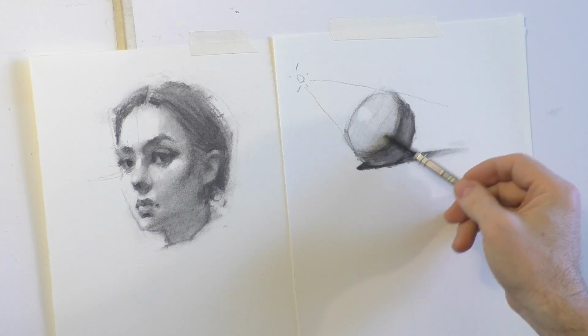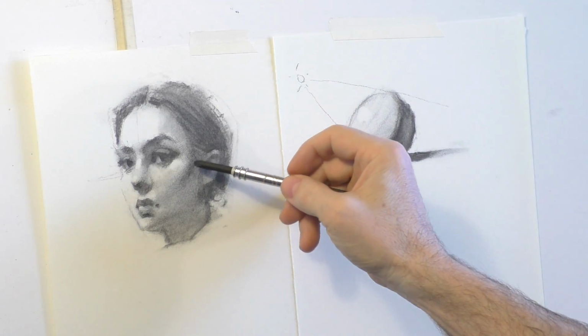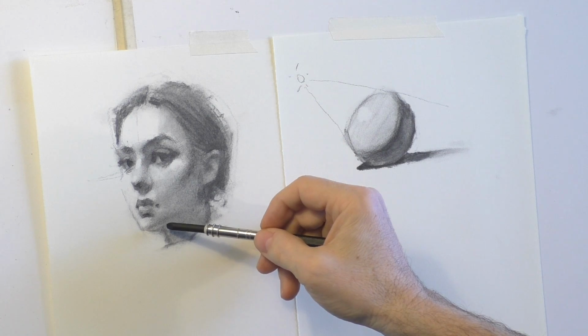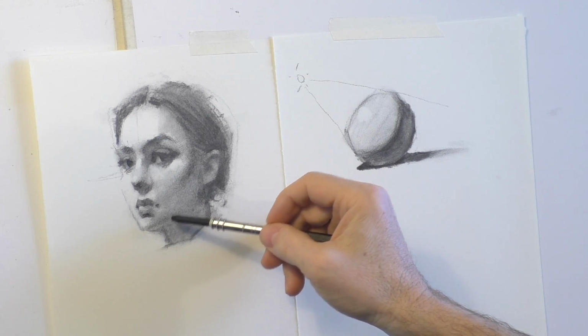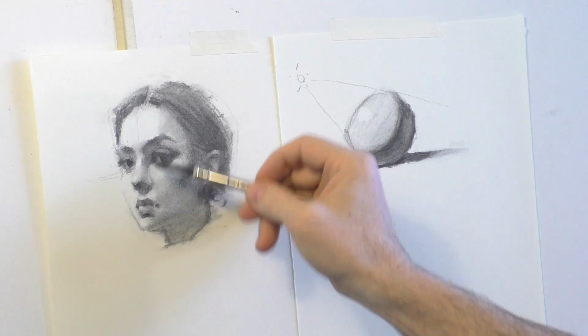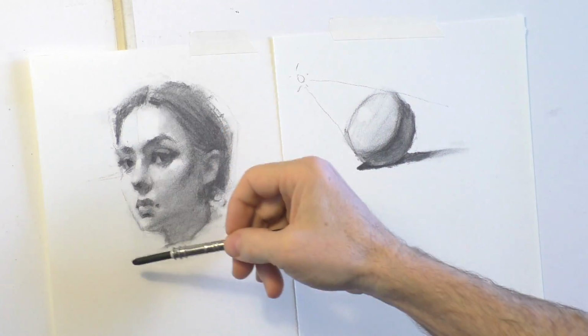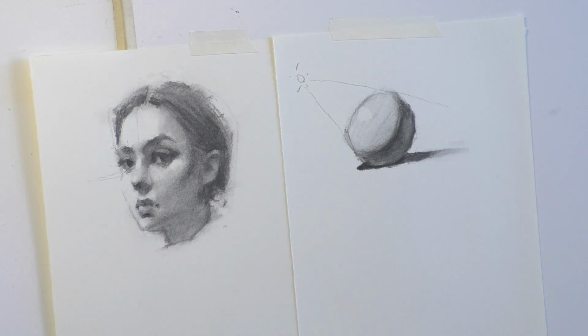So that's that reflected light. If you have a reflected light here, like here on the chin, it can still be fairly light, but it just needs to not start competing in value with the light side.